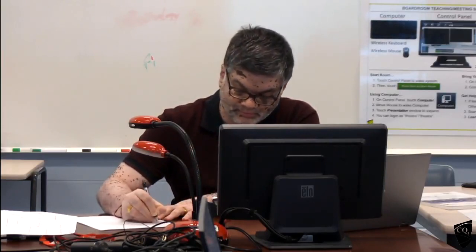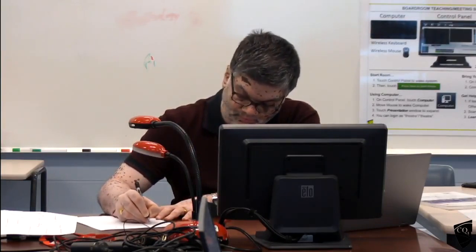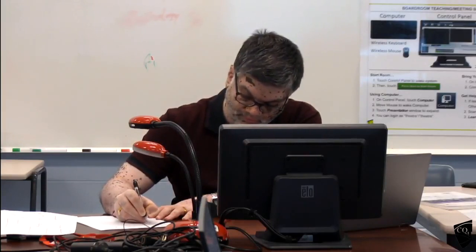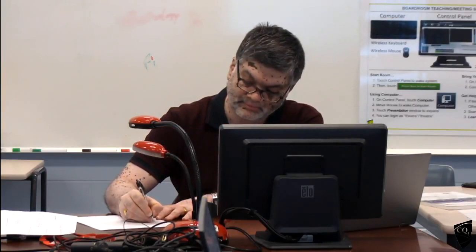Say this is the centroid and we applied the load somewhere there. This is an eccentricity, measured from the neutral axis.